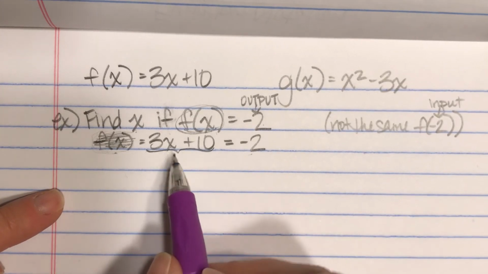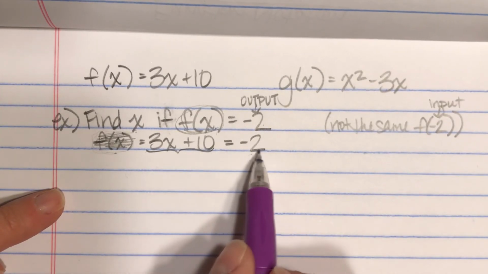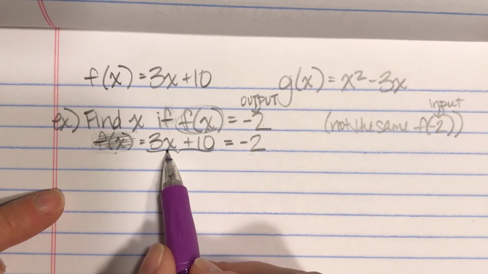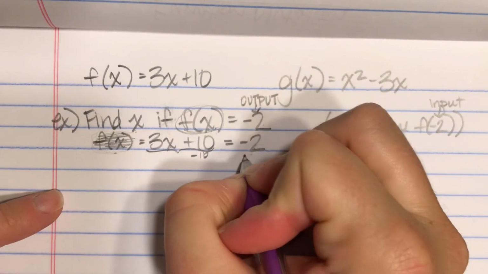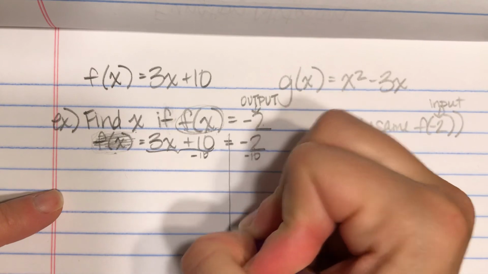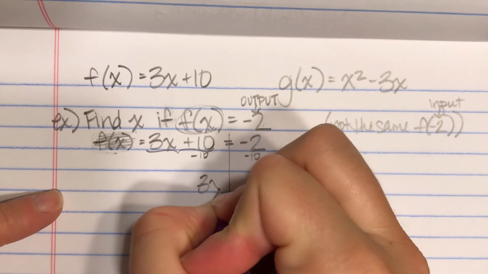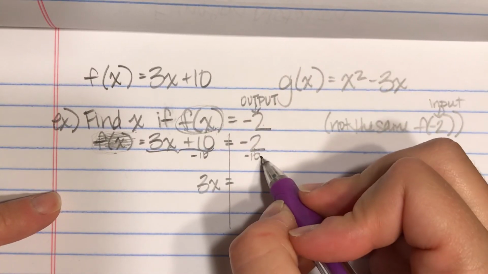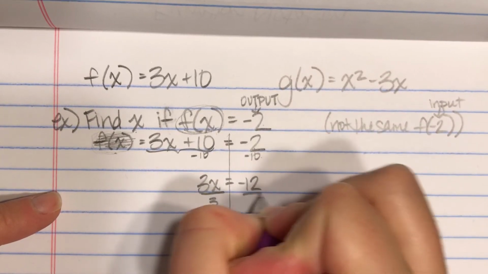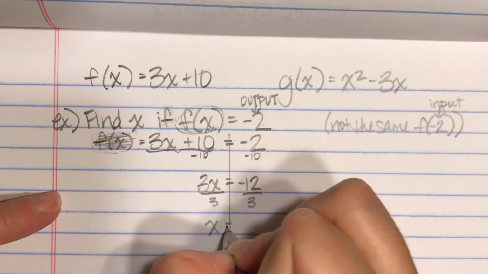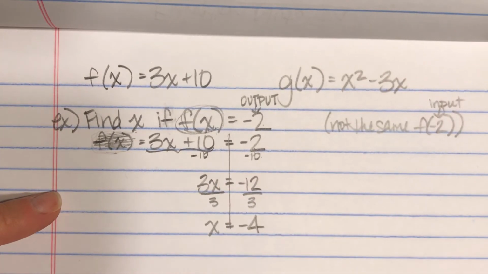Well, we've solved a bunch of these, guys. This is a two-step equation. We're looking for the x value that will make that specific answer. So I'm going to subtract 10 from both sides, just doing good old algebra work. 3x equals -2 minus 10, which is -12. I'm going to divide by 3, and I get x equals -4. So this is totally okay.